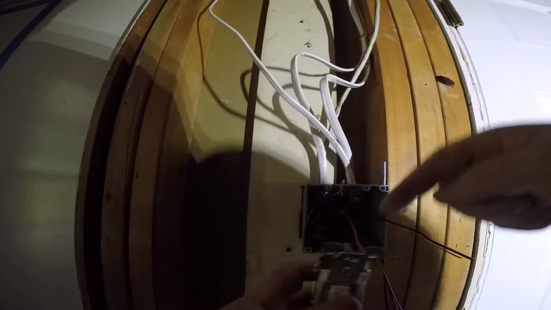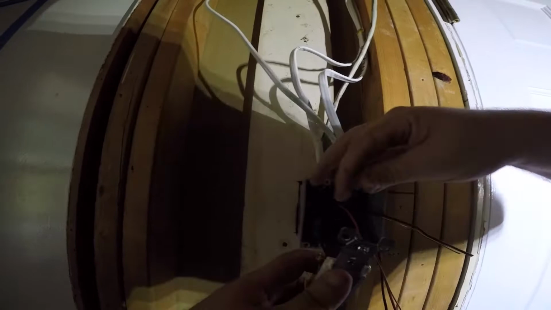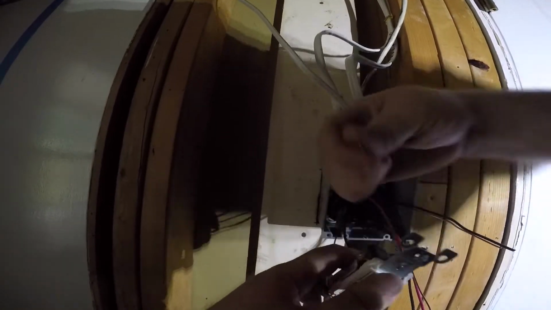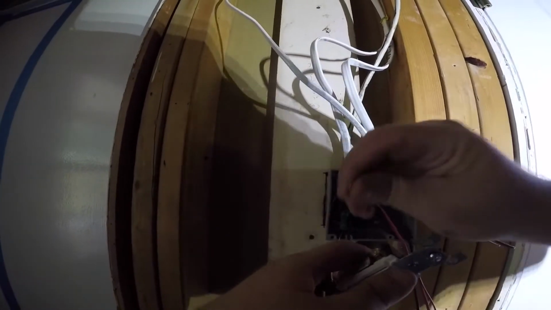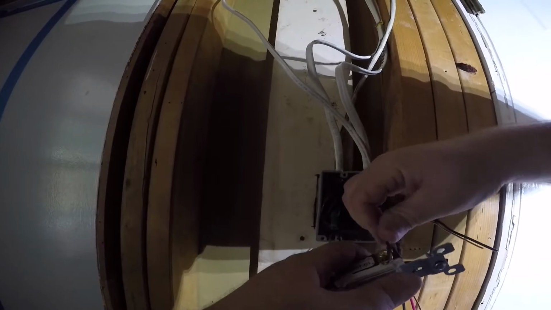Apparently you can put the red or the black on either side. But I'm gonna try to match it on the next switch the way that the chart says.